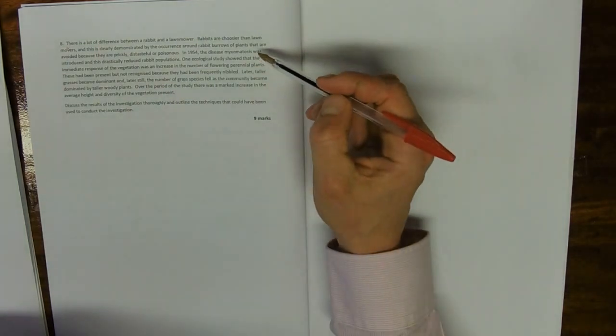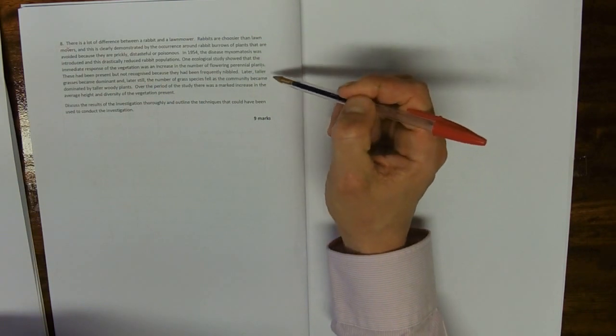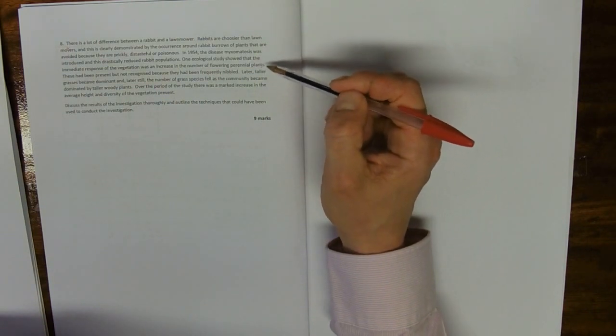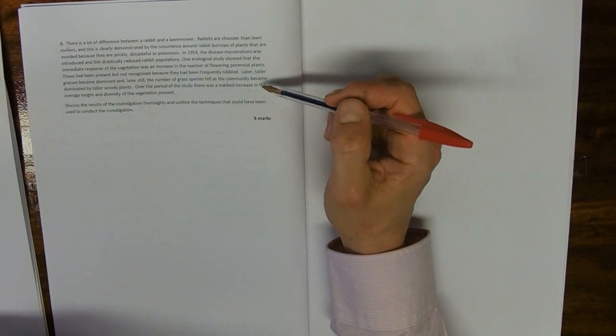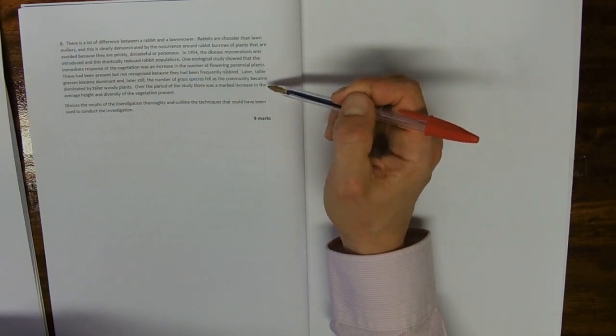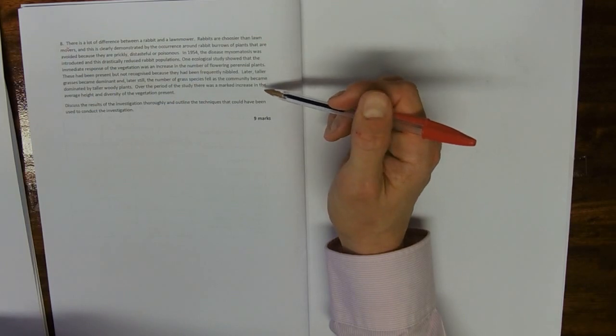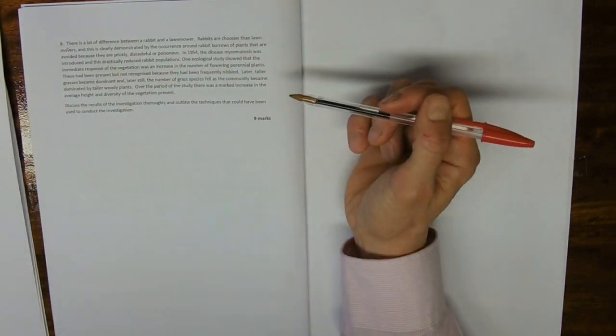And then we get rid of rabbits. What could happen there? And it affects the plants. So once we've got rid, then other things become dominant. That looks like a succession. And then how would they measure any of this stuff?